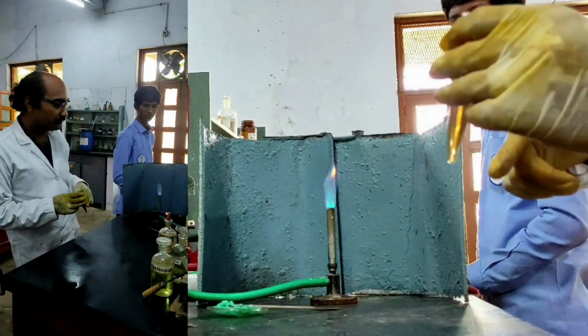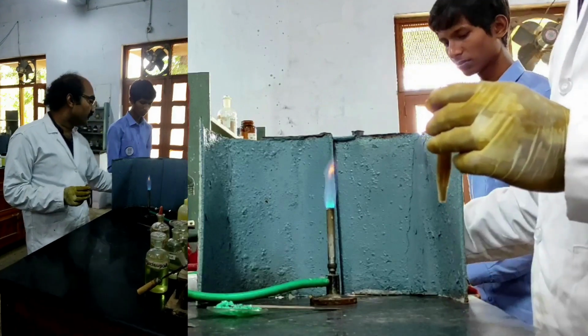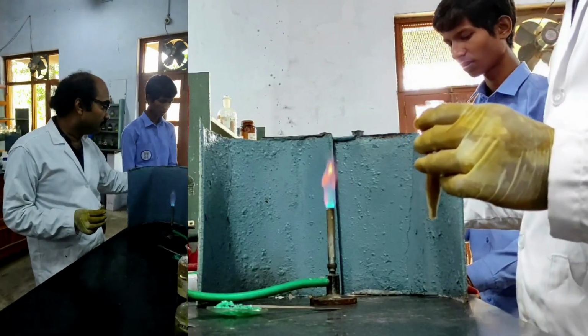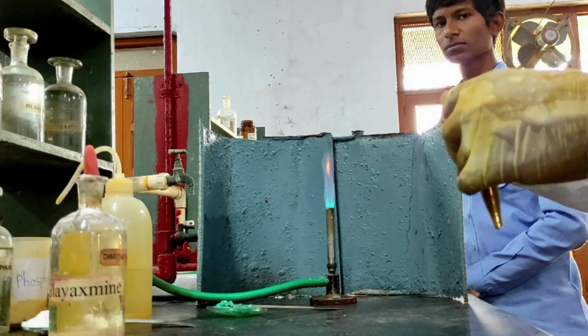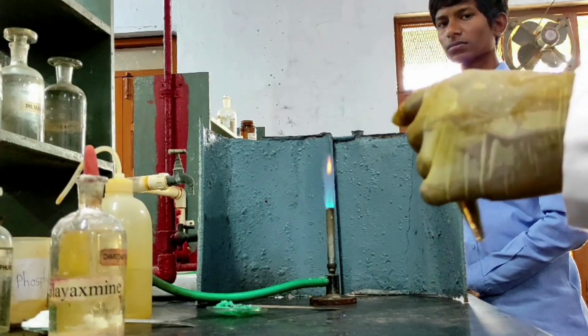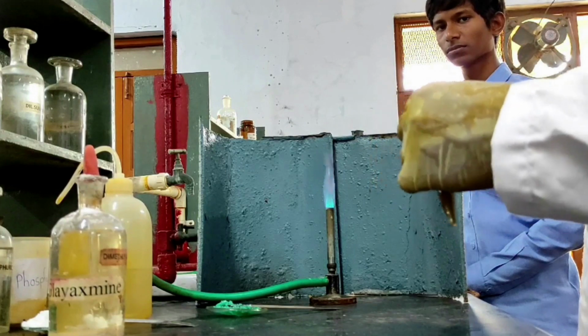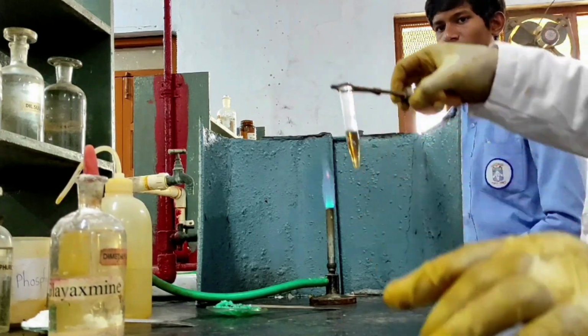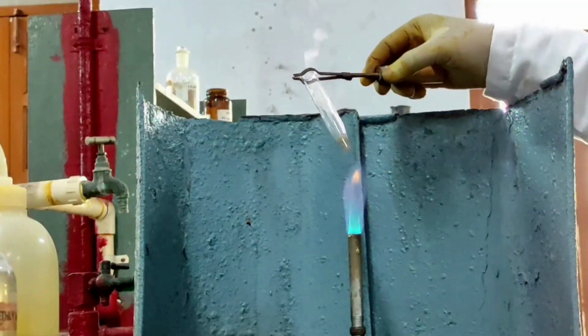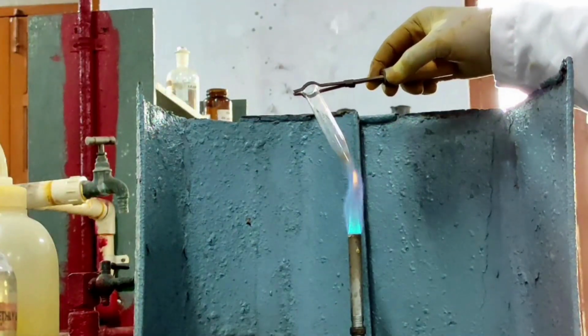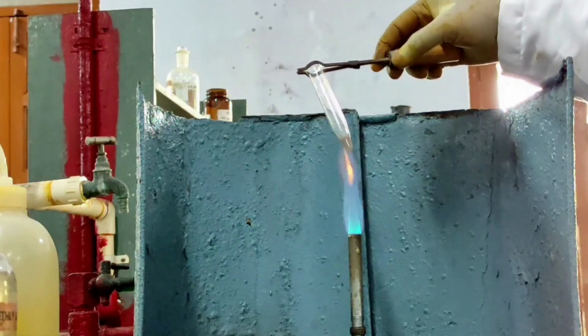What should I do for that? I have to take this particular centrifugate obtained after fourth group and heat it till the volume in the test tube is reduced to 1/3. I have heated this particular solution until the volume is reduced to 1/3.